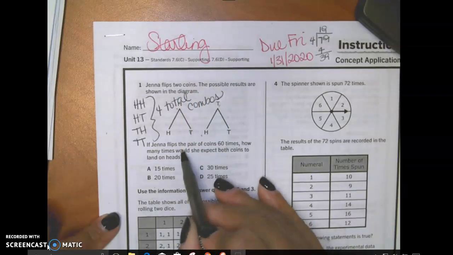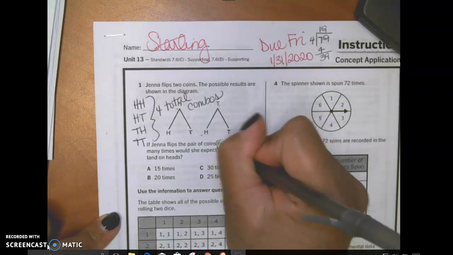If Jenna flips the pair of coins 60 times.